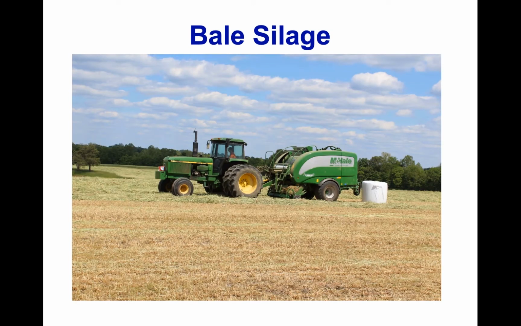I want to talk just a little bit about bale silage, and I think there's some opportunities here. And probably the biggest opportunity with bale silage is that we can cut that hay one day, roll it up the next day, and wrap it. And that fits well in the spring months when we have very poor curing conditions.